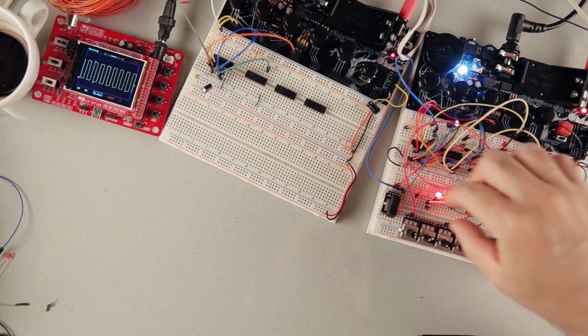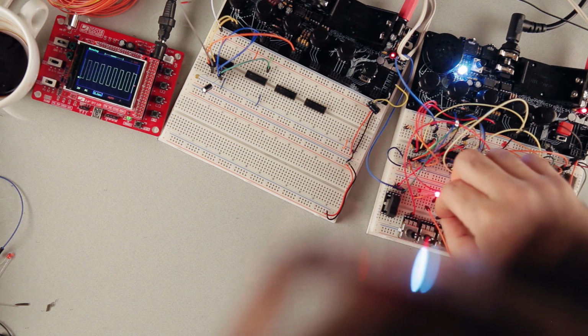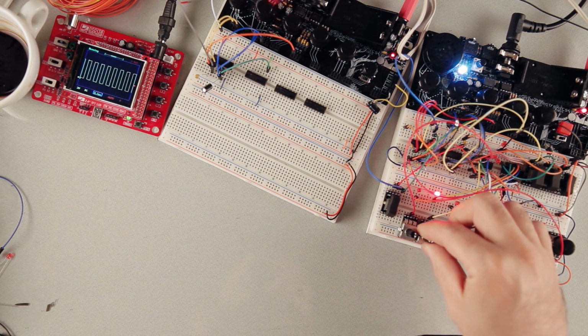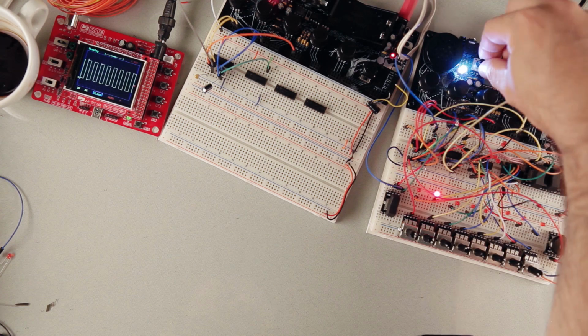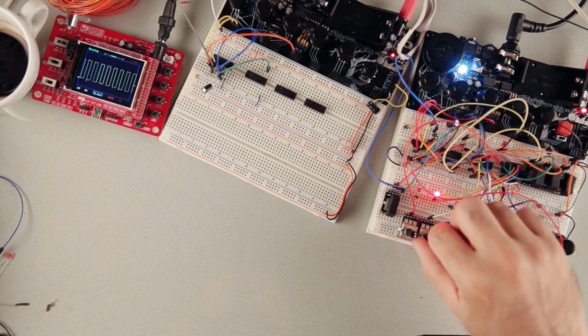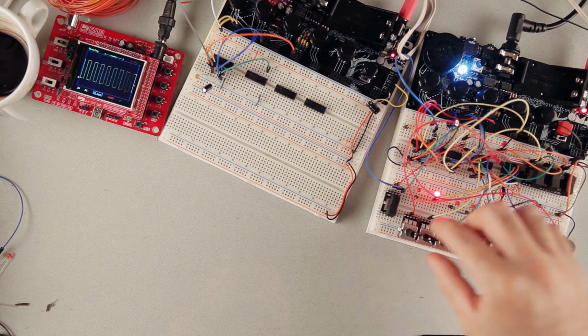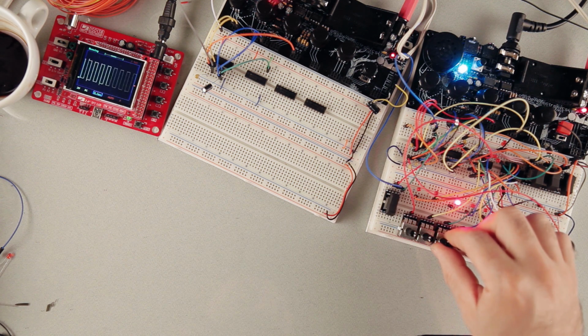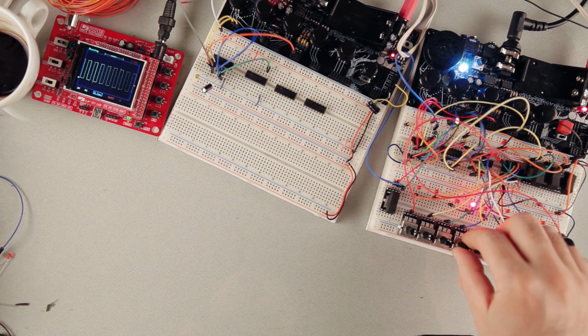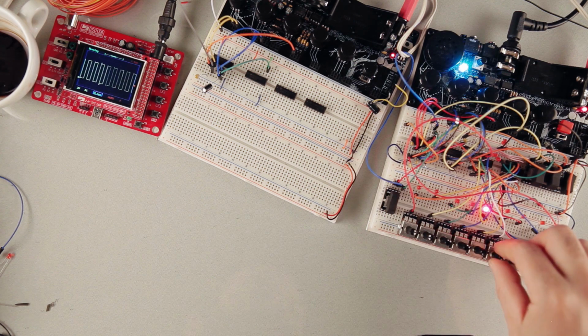Whoops, that one got unwired, so let's wire that back in. There we go. Okay. So you can see as I change the resistance on the potentiometer, it's changing the pitch. So let's choose a pitch that we want. There we go. Now let's advance to the next step. We can choose another pitch, choose another pitch, and just keep going.